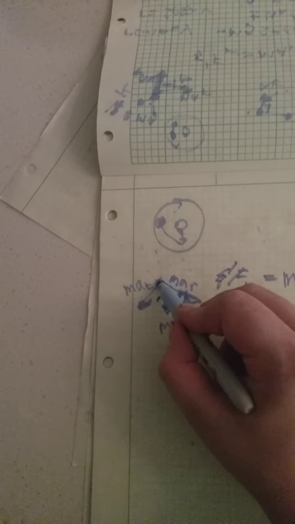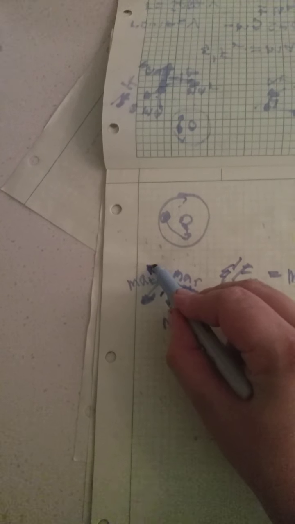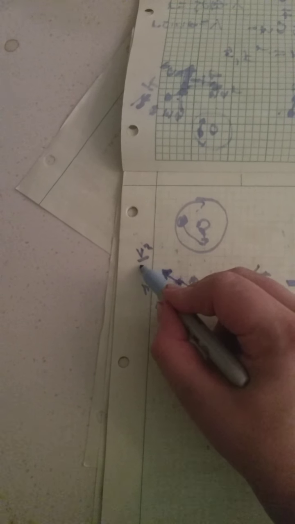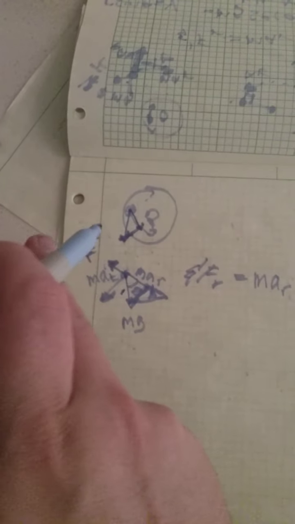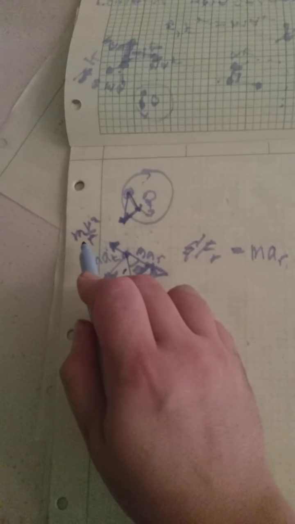So what we have, we can sum forces in the radial equal to mass times acceleration in the radial. And what we have also is a component here that we're not considering, which is going to be mv squared over r, which is the component of acceleration that is caused by this object accelerating outward here. If we draw the components this way here, and then this way here, there's a component of it that goes outward, the opposite of gravity, where gravity is going down and inward. So that's what this is, and that's mv squared over r.